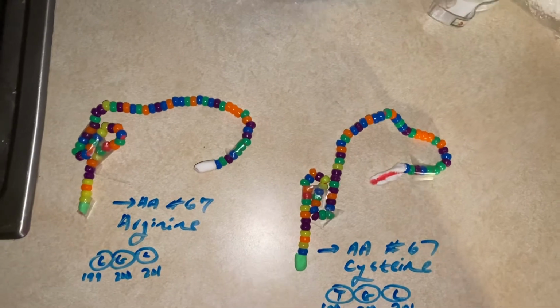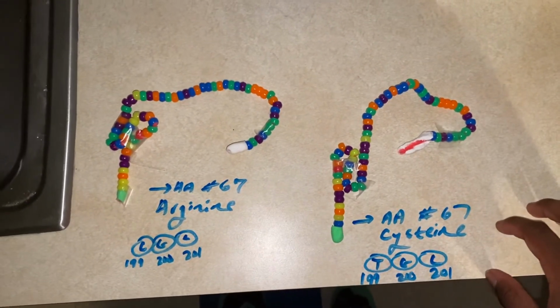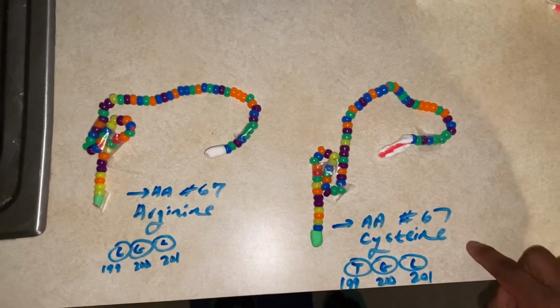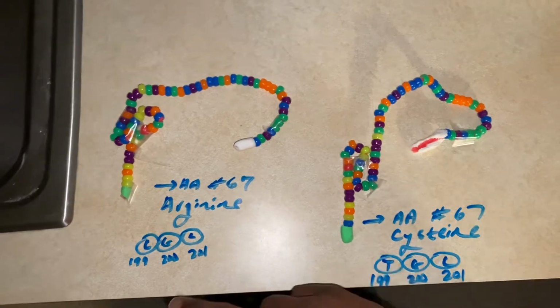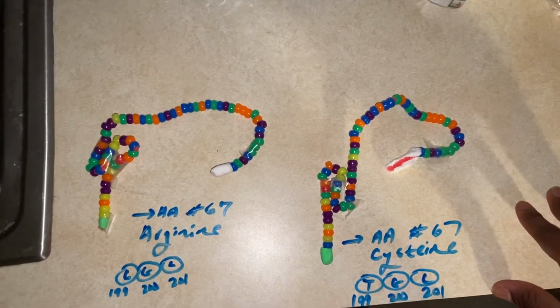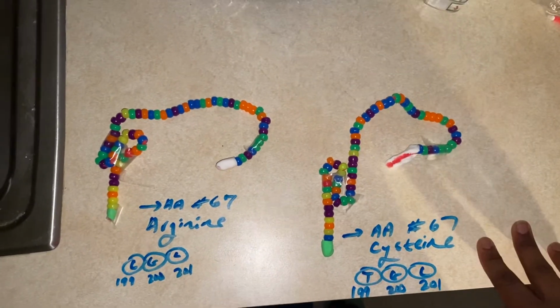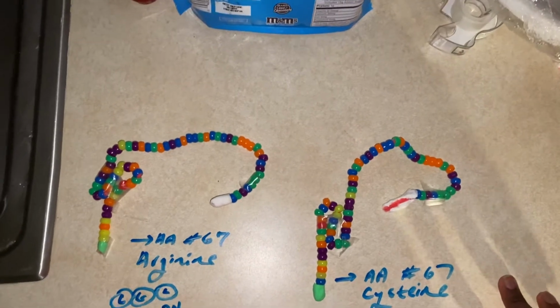Now, the main functional group in the side chain of our mutated residue is cysteine, right here. And cysteine is indicated by TGC. Cysteine's side chain is hydrophilic, polar, consisting of only a sulfhydryl group and 1 CH2 molecule.